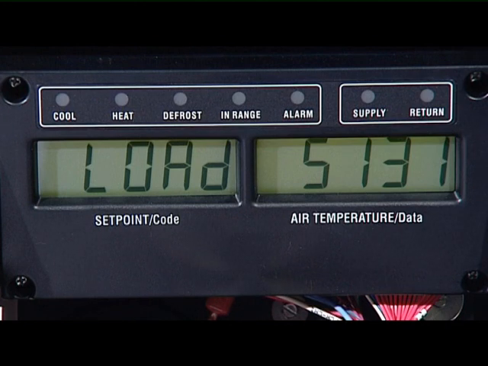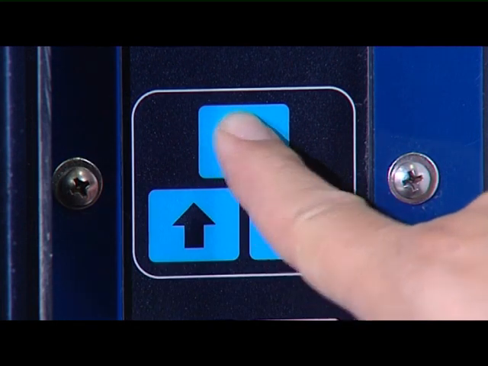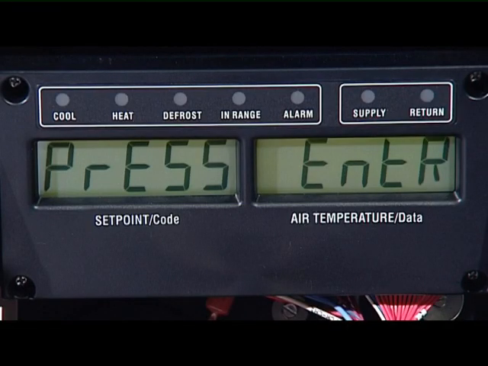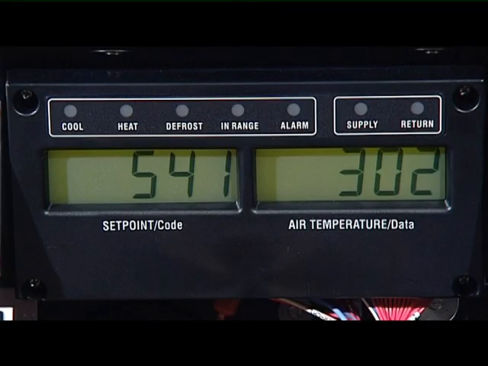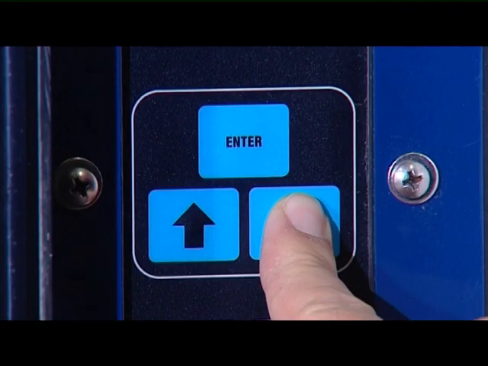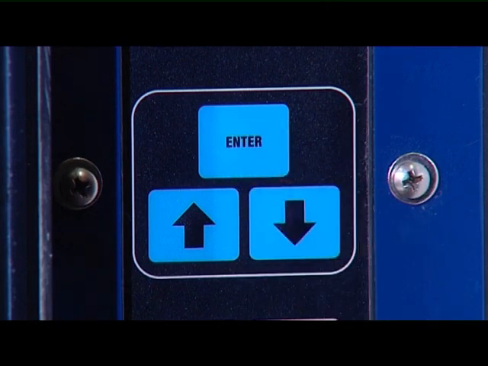Using the arrow key, select the configuration file and press the Enter key on the keypad to confirm. The display will show once again, Press Enter. Press Enter. The display will show the unit model series in the left window, for example 541, and in the right window will indicate the dash number for a given model. Check the correct unit model number on the identification plate and scroll to the correct model number using the arrow key. When the display shows the correct model number, press the Enter key.